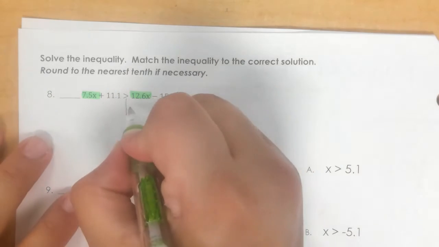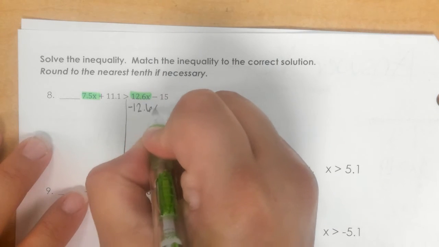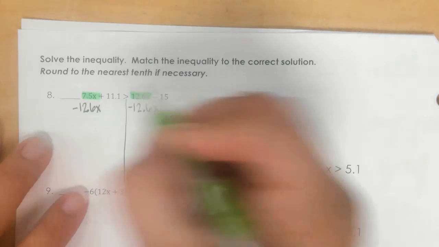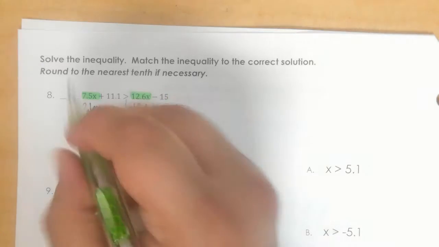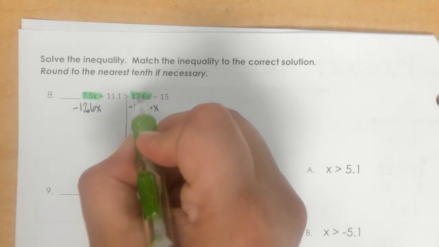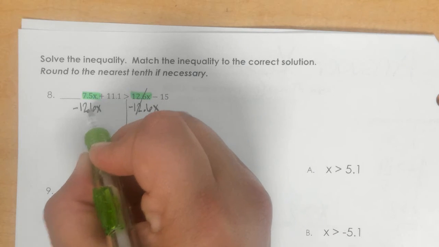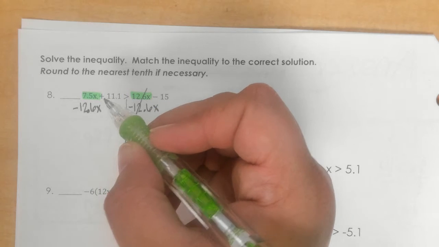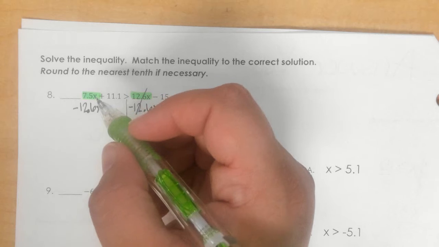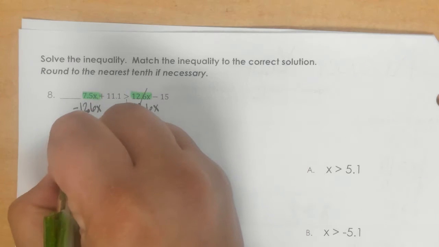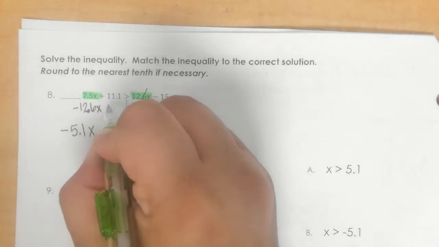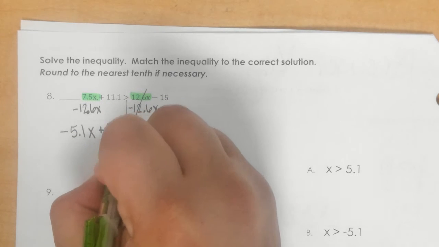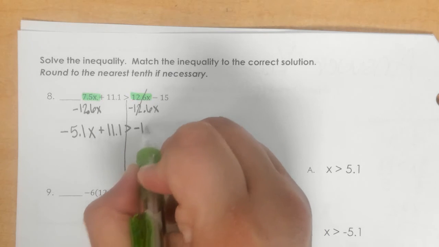And so I'm going to have to subtract the 12.6x from both sides. Okay? And then if I subtract this 7.5 minus 12.6, I would get a negative 5.1x. But I still need to bring down my other number, so 11.1 greater than negative 15.